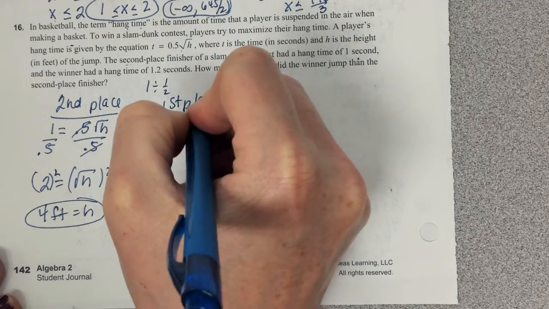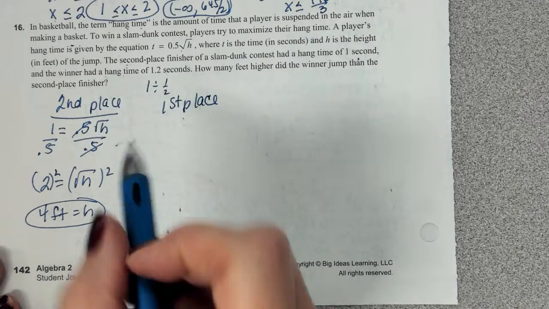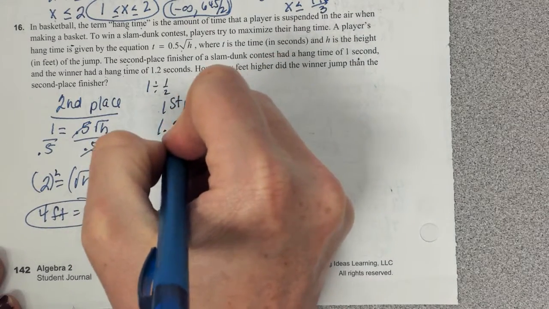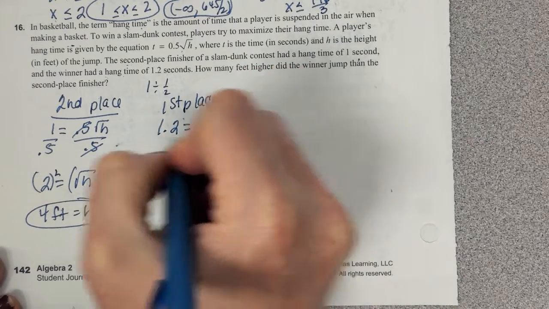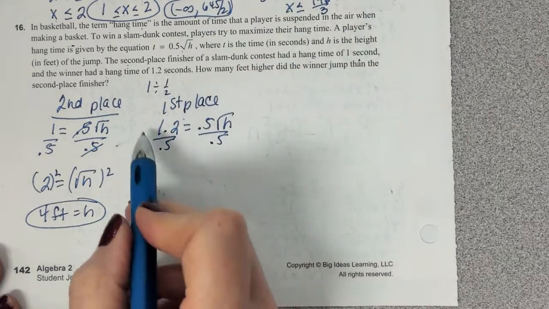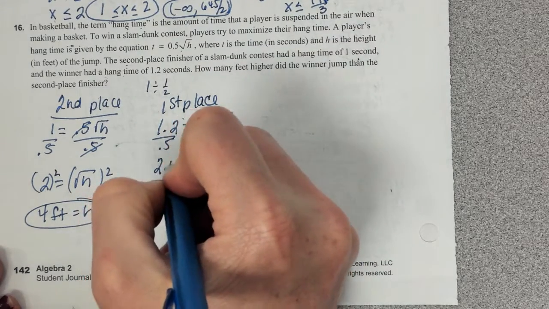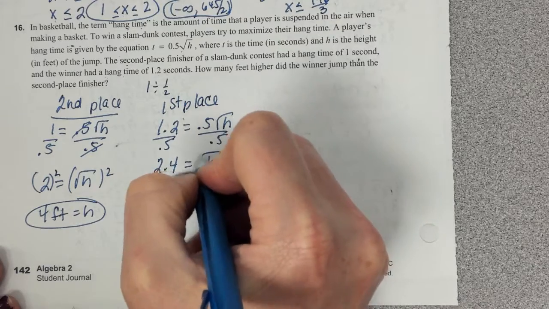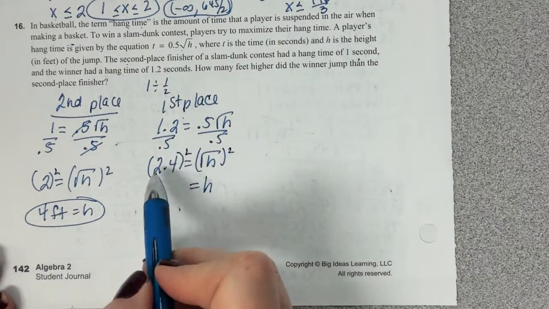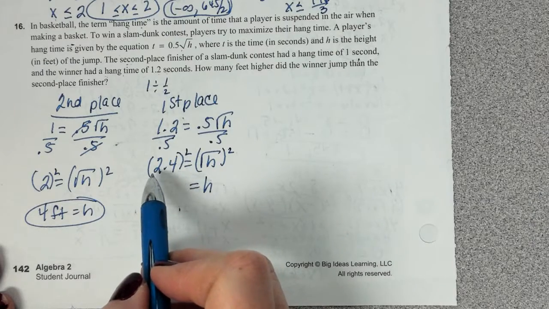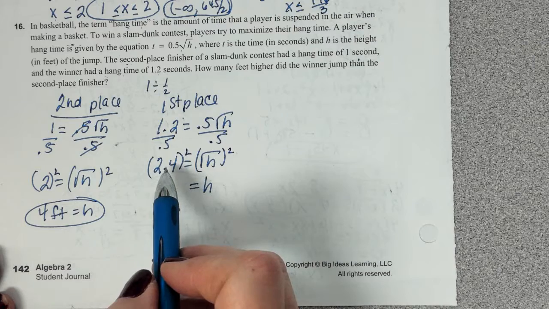Let's go to the first place. Same type of thing, except this person had a hang time of 1.2 seconds. Divided by 0.5. So what's 1.2 divided by 0.5? 2.4, good. Then we're going to square both sides. Now to square this, I'm going to think of 24 instead of 2.4. 24 squared I know is 576.